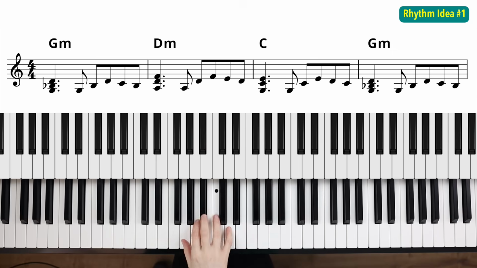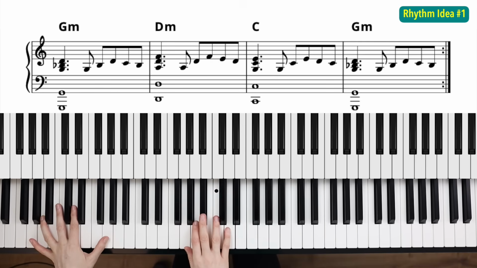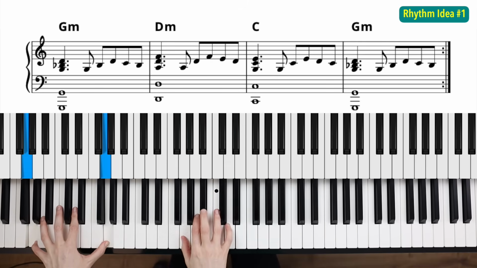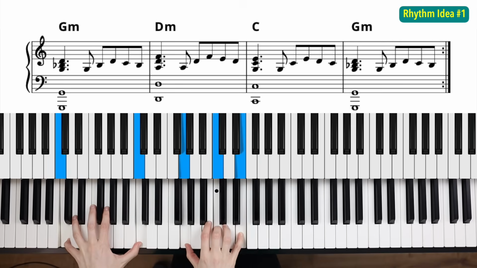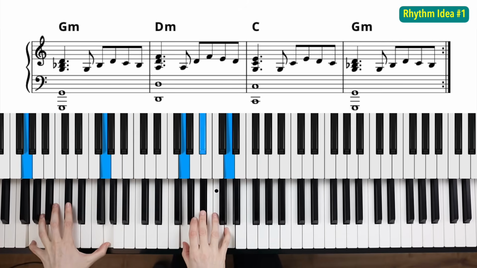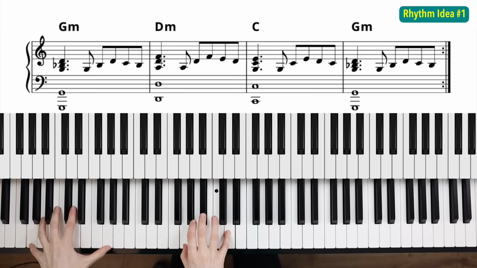We are playing on the 1 the whole chord, 1 and 2, and 3 and 4, and then on the next chord, 1 and 2, and 3 and 4. Okay, let's play this together with the left hand.